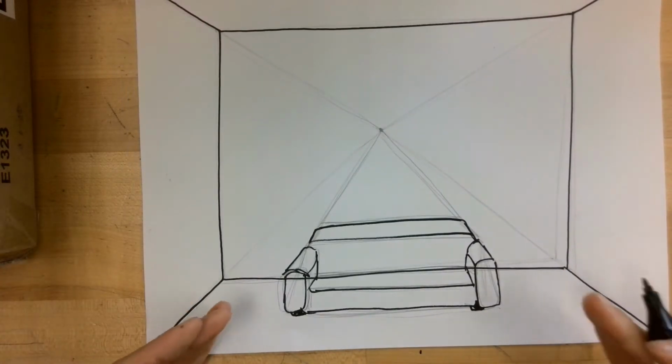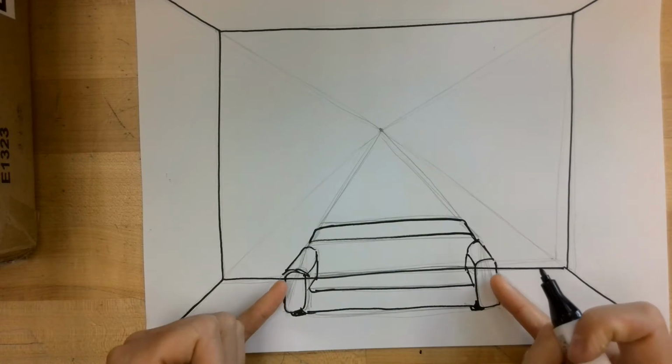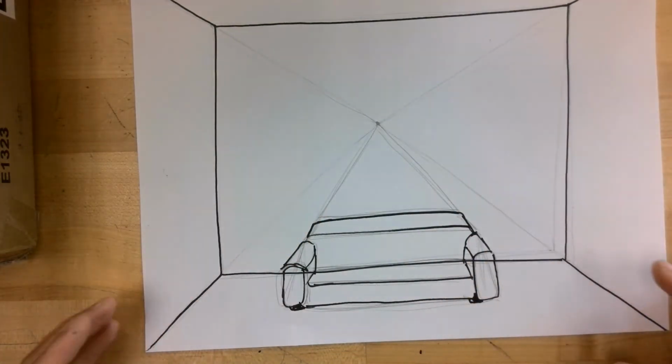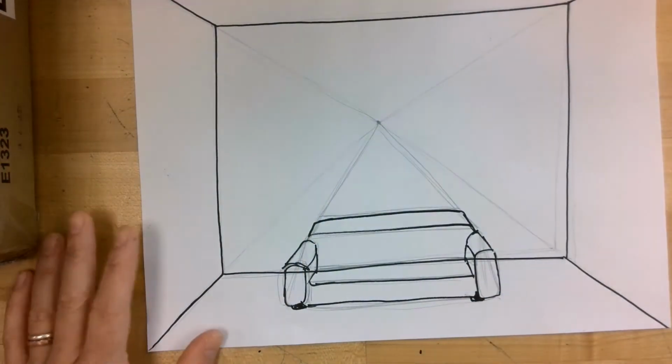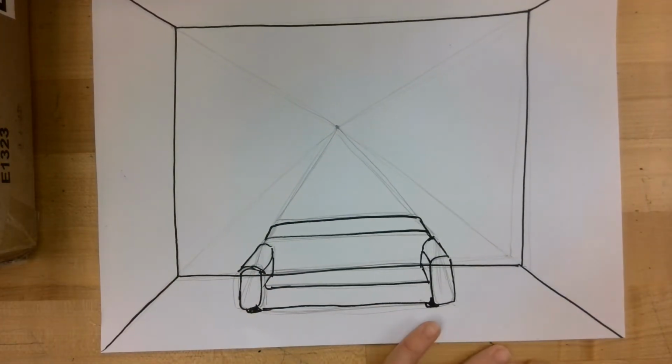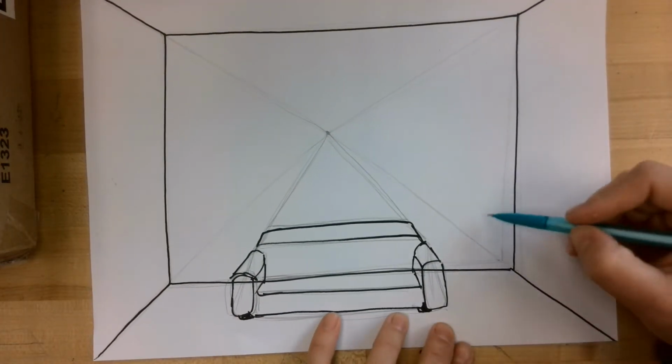So you see how, again, I'm following those same directions. Everything is like pulling back toward, like a black hole. It's pulling all my lines back towards the back. Let me show you one more piece of furniture.